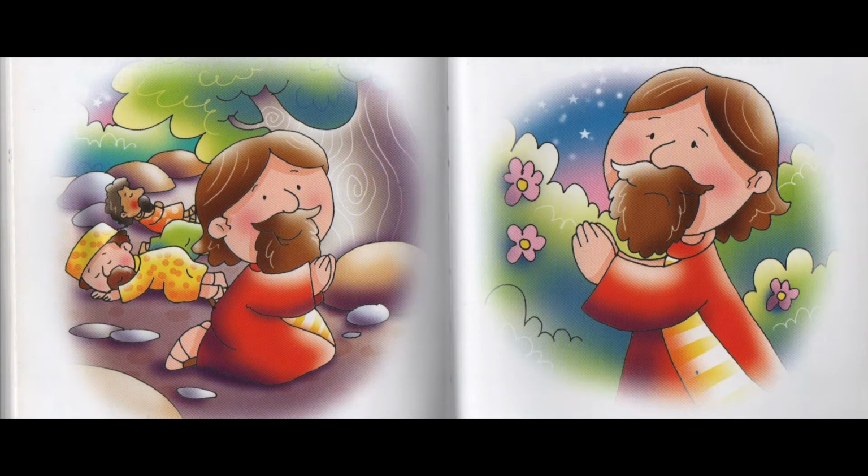After the supper, Jesus took his disciples to the Garden of Gethsemane. Let's pray here, he said, but they all fell asleep. So Jesus prayed on his own in the garden. It was really dark.